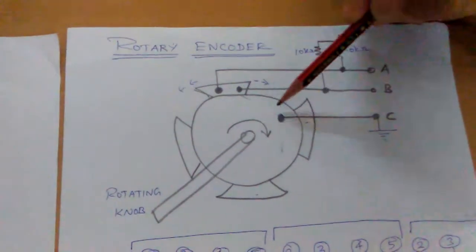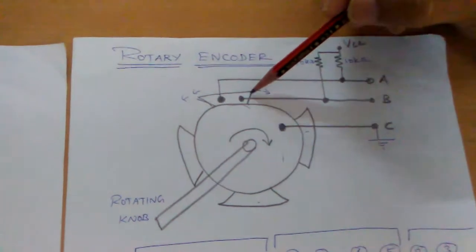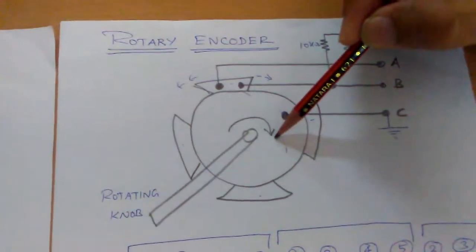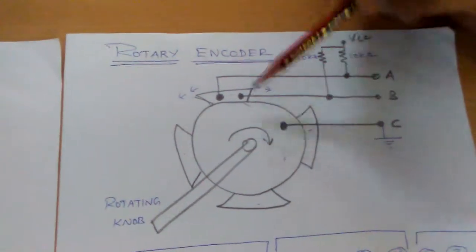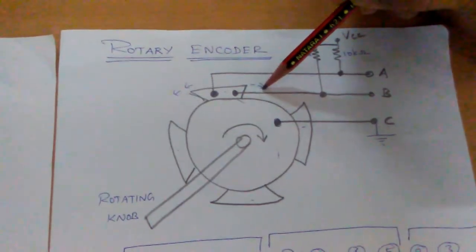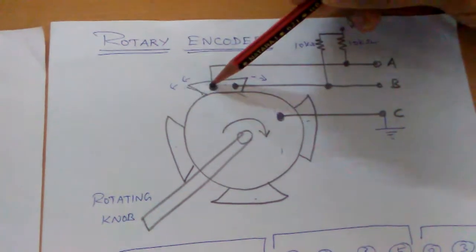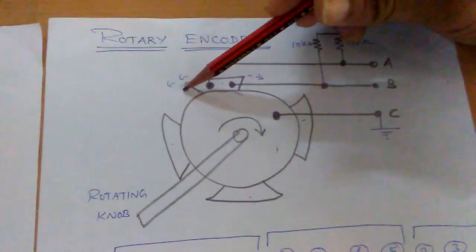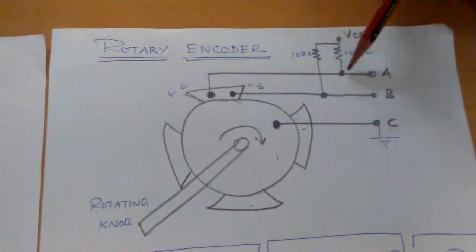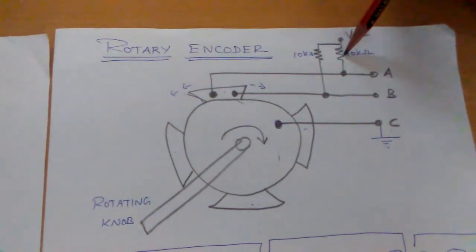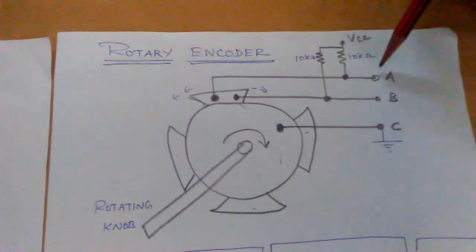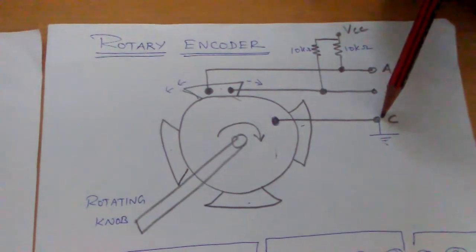So let us assume like this. Now when you rotate the disk in this clockwise direction, this teeth will come in this direction. So A will get disconnected from this disk. So when A gets disconnected first, when it rotates some angle, because A is connected to VCC through pull-up resistor, A becomes 1. That means AC becomes 1 first.